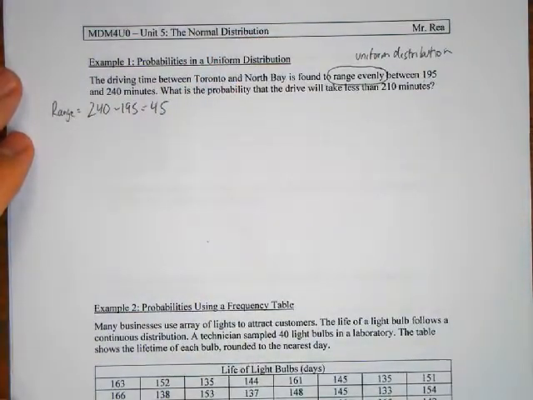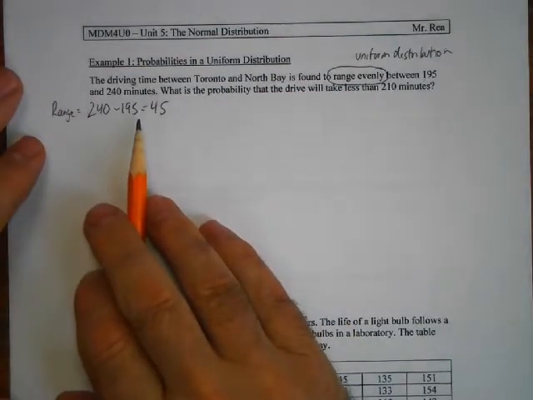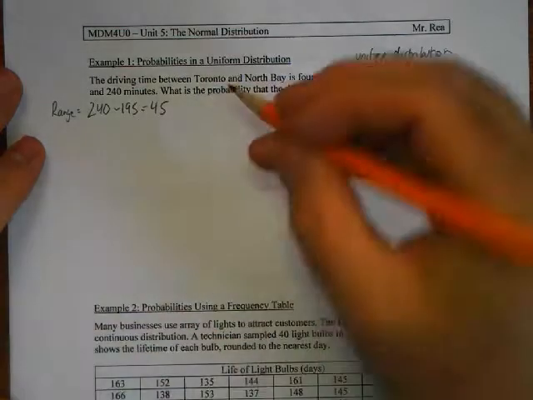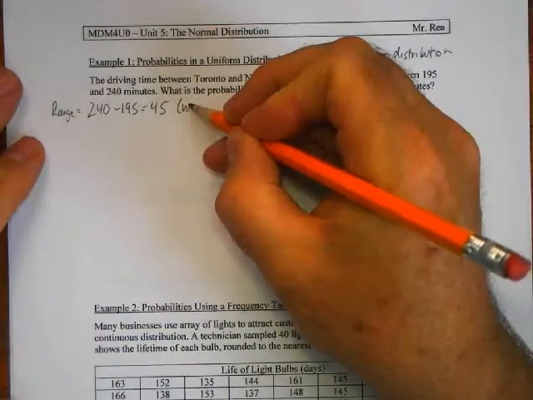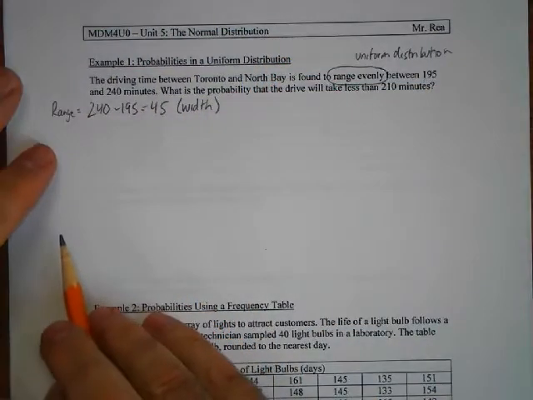Now I'm going to plot this. The range will be my horizontal variable on my graph, and this is a time again. I'm going to call that width, and you'll see why in a second. So the graph will have a width of 45.